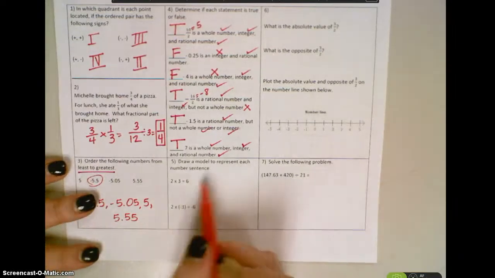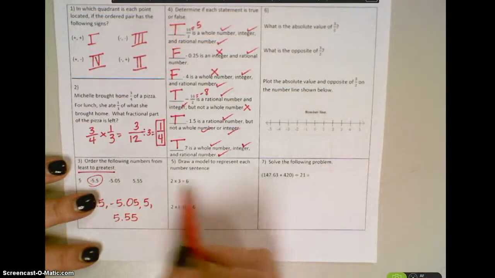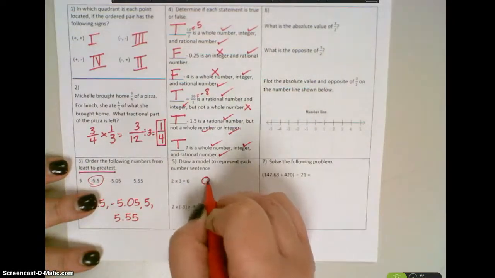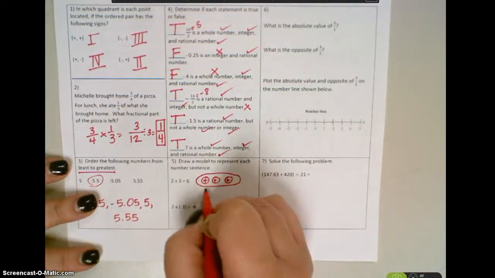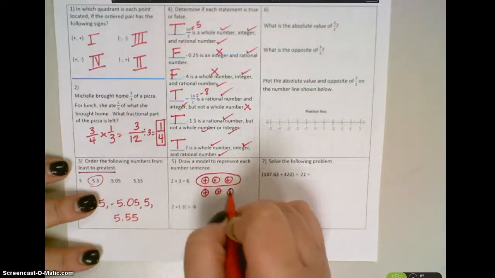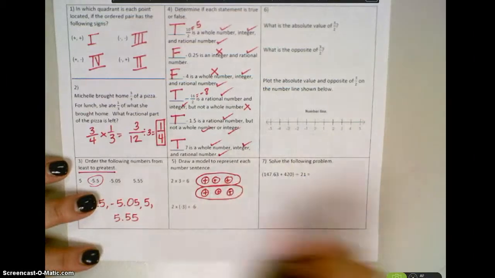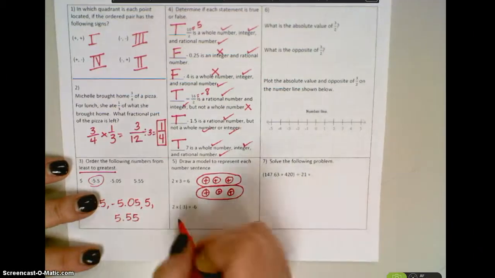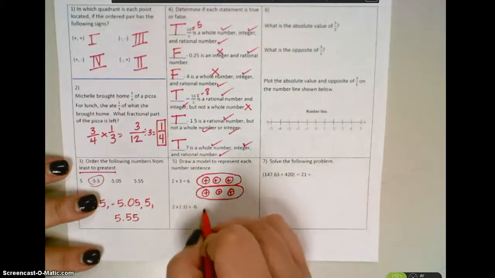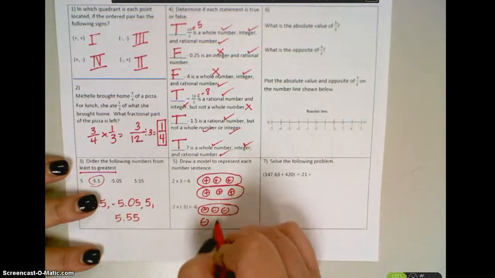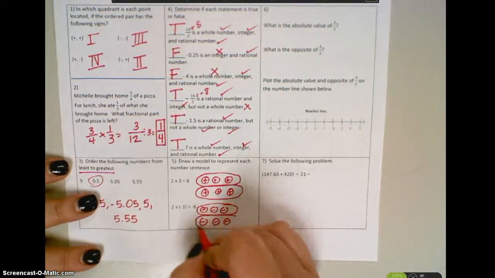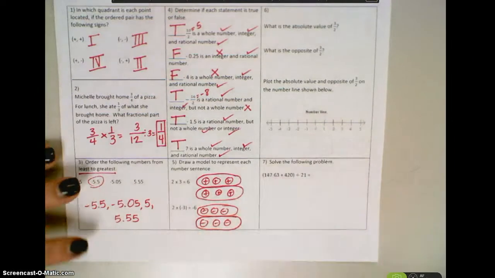Number 5, draw a model to represent each number sentence. So we have 2 times 3 is 6. So I'm going to show 2 groups of positive 3. So there's my one group, and there's 2 groups. So that shows 2 groups of positive 3, and I have a total of 6. 2 times negative 3 equals negative 6. So now I'm going to show 2 groups of negative 3. There's one group, and here's 2 groups. So now I have 2 groups of negative 3, which is showing negative 6.